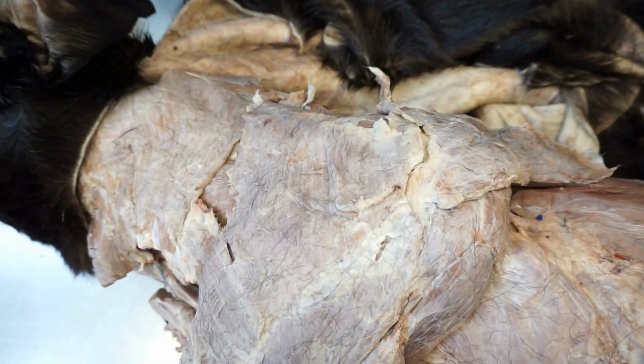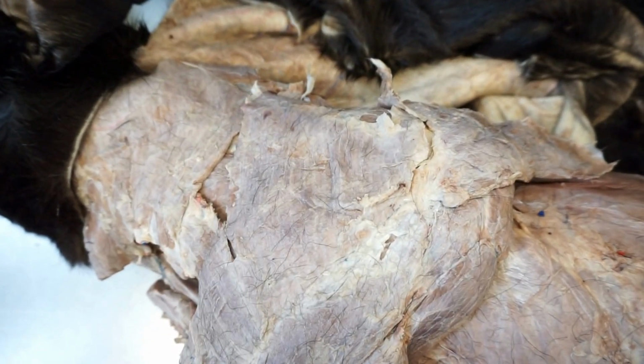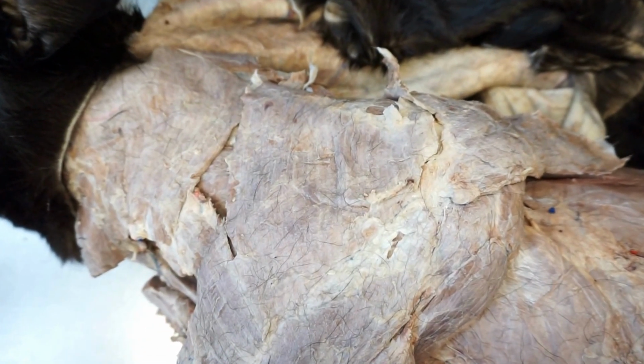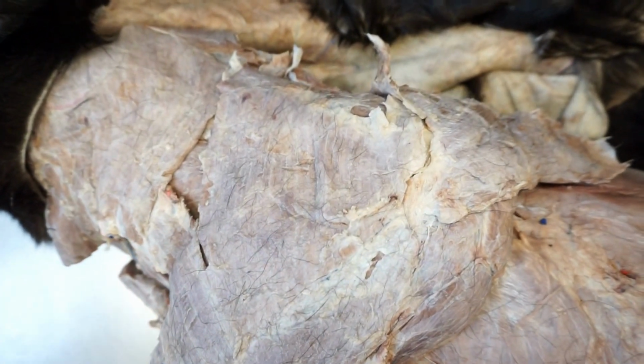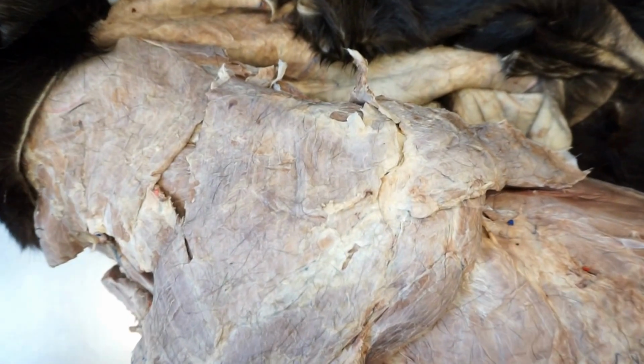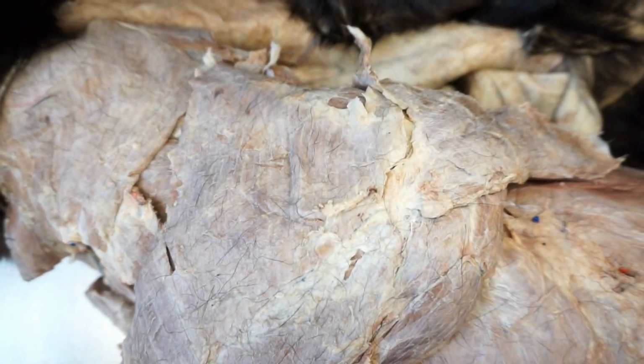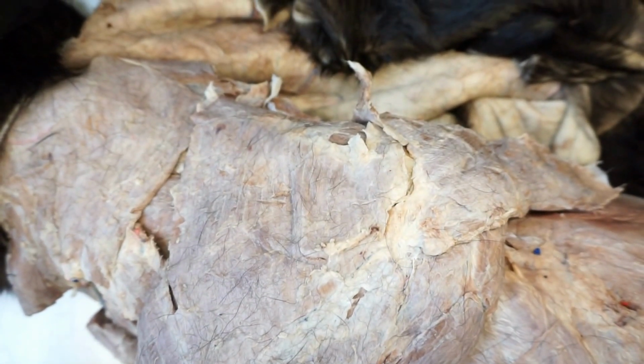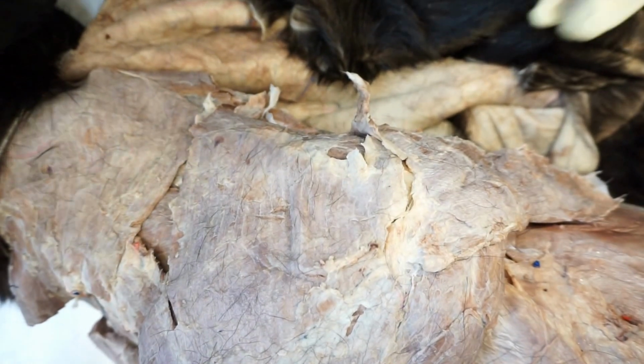In this video, we are going to discuss the epaxial muscles of the trunk. Epaxial means epi or upon, so they are above the transverse processes of the vertebra.